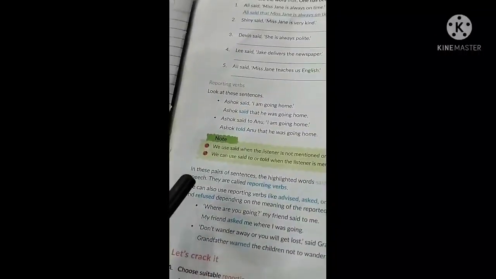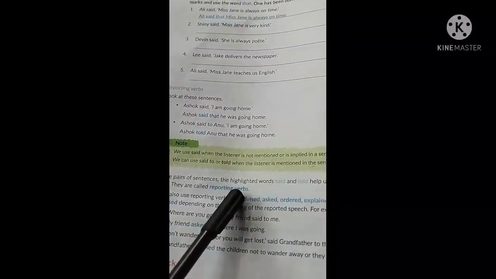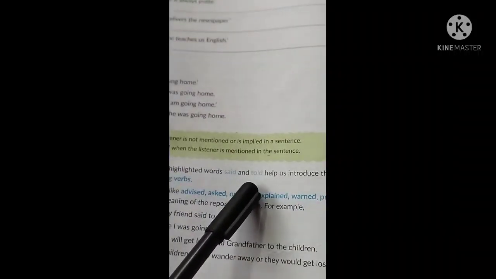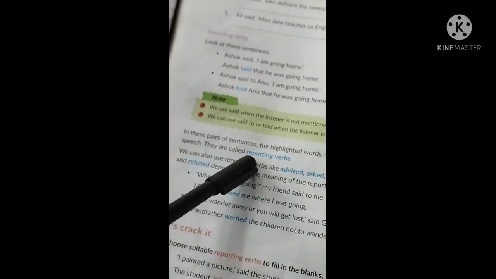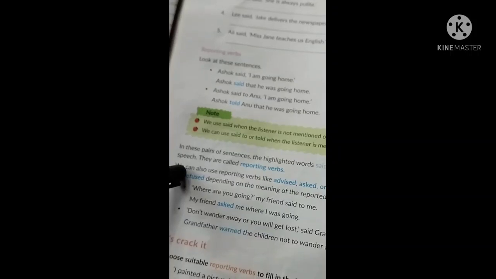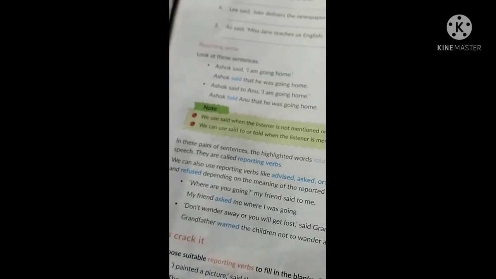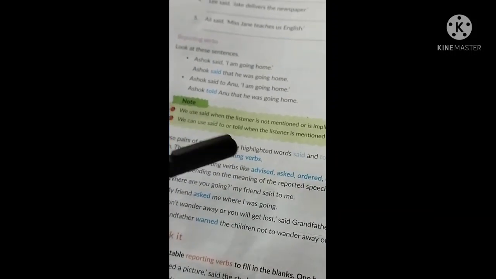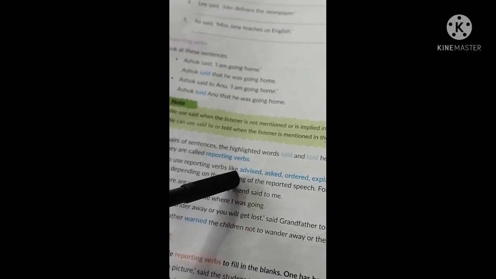So also we can see in these pairs of sentences, the highlighted words said and told help us to introduce the reported speech. So they are called reporting verbs. Students, words like said and told help to introduce the reported speech, so they are known as reporting verbs. We can also use reporting verbs like advised, asked, ordered, explained, warned, promised, begged, and refused, depending on the meaning of the particular reported speech.